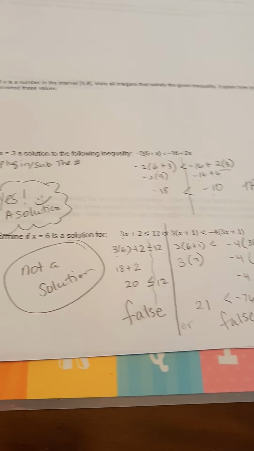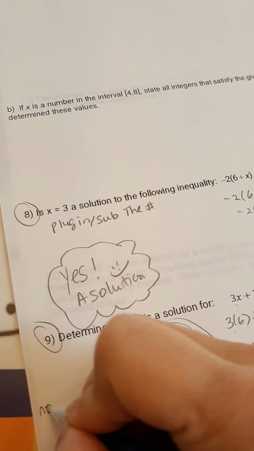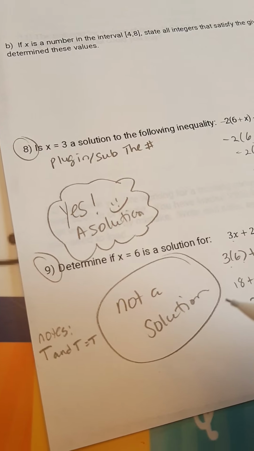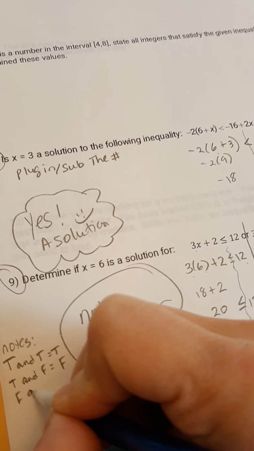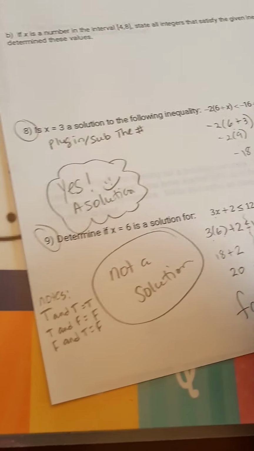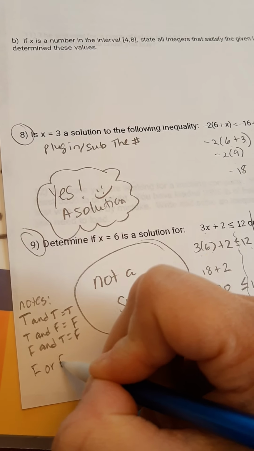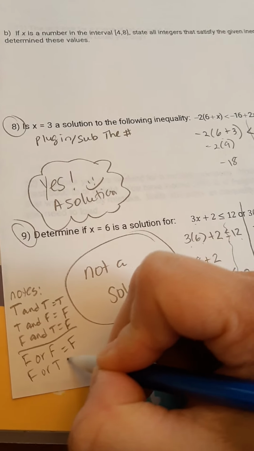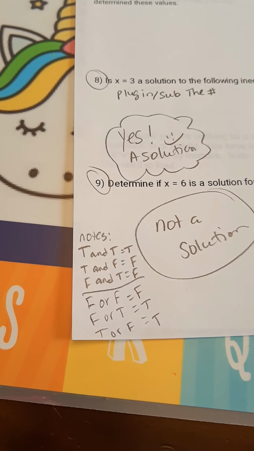So if you'd like, we can write down some notes together. Let's write it over here. A true and a true is true. True and false is false. And then the reverse is also the same. False and true is also false. Then you have false or false, which is what we just did, which was false. False or true is true. And then the reverse is also the same. True or false is also true. So those are all the scenarios.